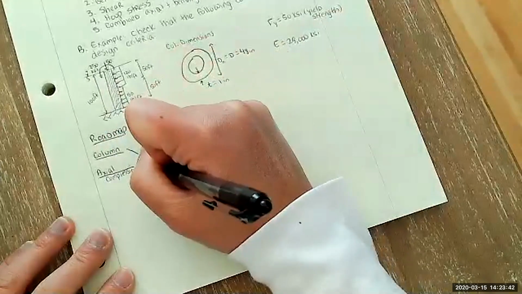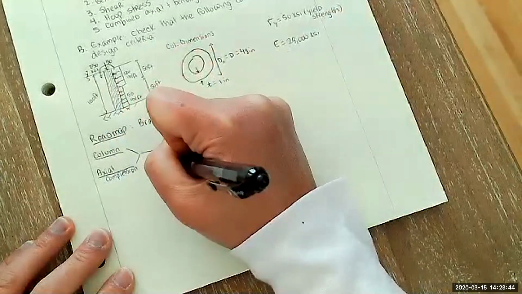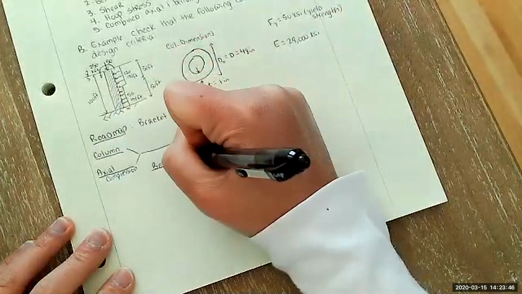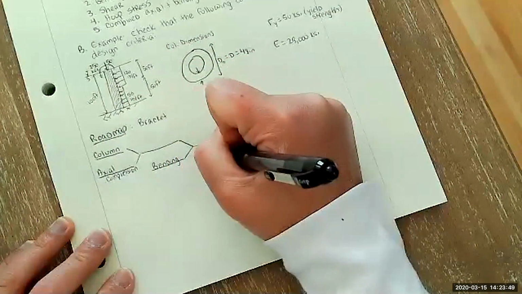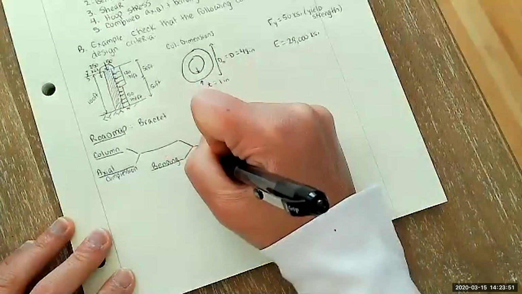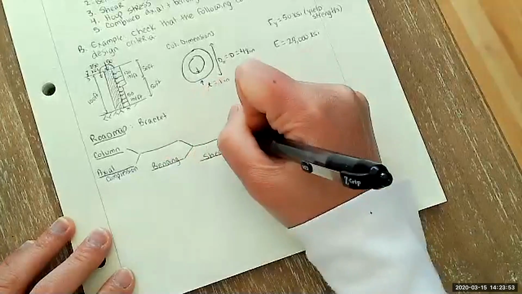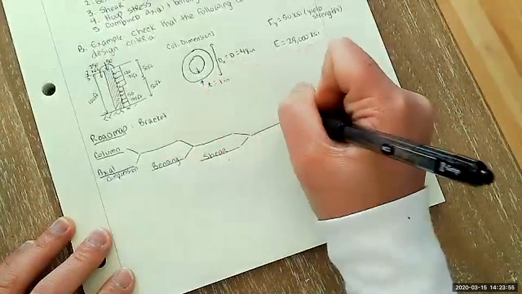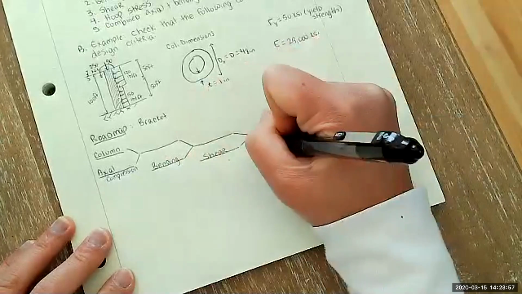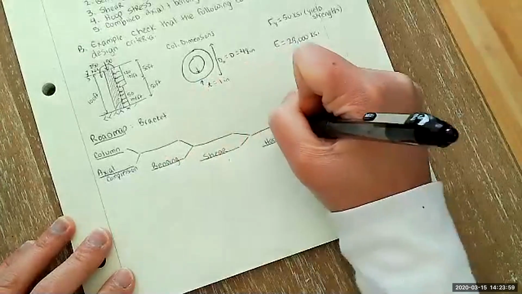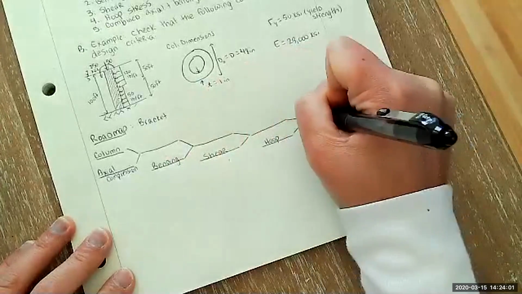But if it wins, then we move on to the bending check. Again, if it can get past bending, we'll go against the shear. If it goes past shear, we'll check it against hoop stress, or again, that's due to hydrostatic pressure.